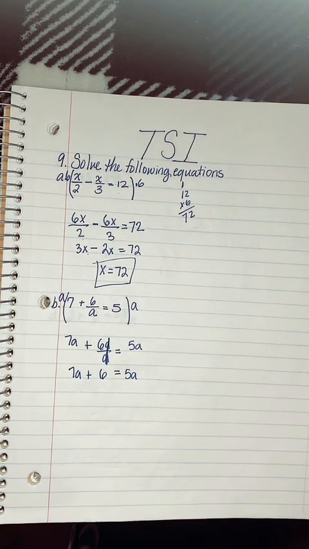All right, now this becomes a two-step equation. Remember, I need a's to one side and a number to the other. So what do I move? What can I move to the other side? Can you guys put it in the chat? What can I move to the other side?